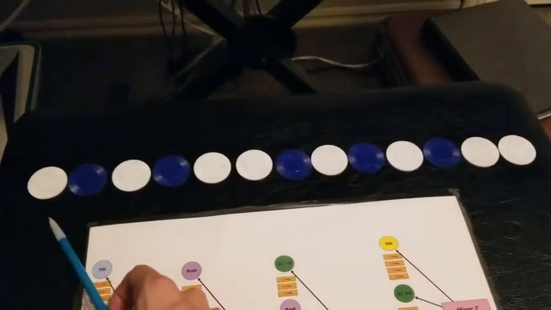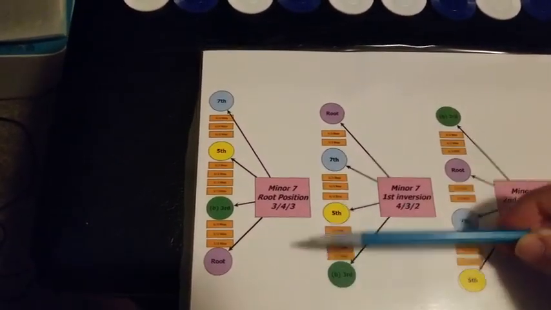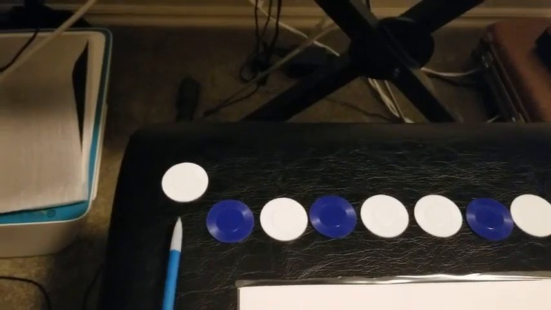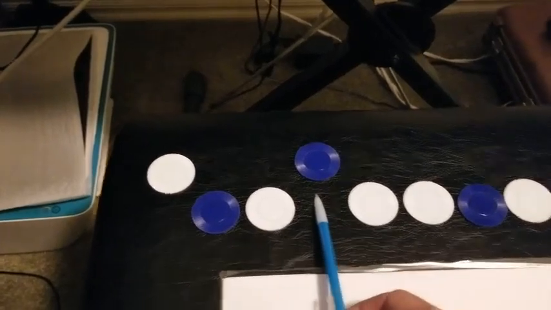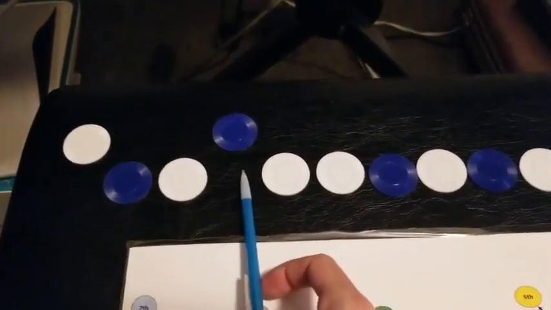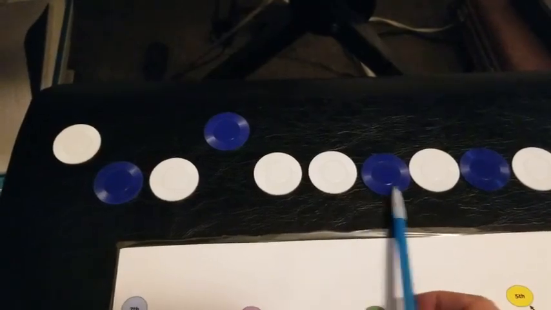So here we have the chromatic scale of poker chips from C to C laid out chromatically, so we can count. If this is C, we can form our minor 7 structure, a 3-4-3 position starting with C as our root. So we can count up 1, 2, 3 half steps to E flat, and we count 4. That's the next one. 1, 2, 3, 4.